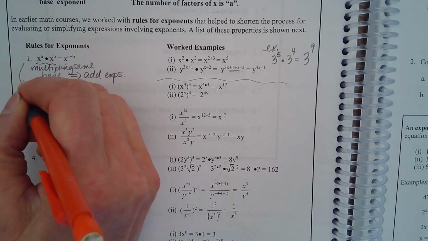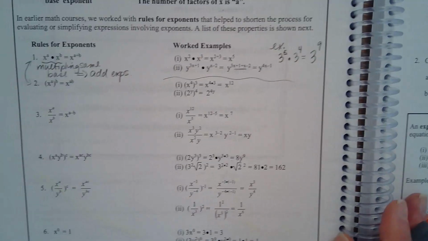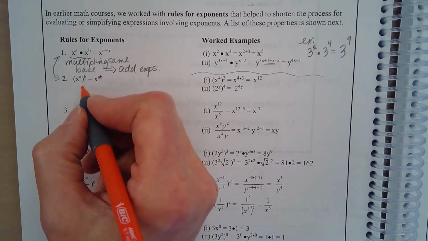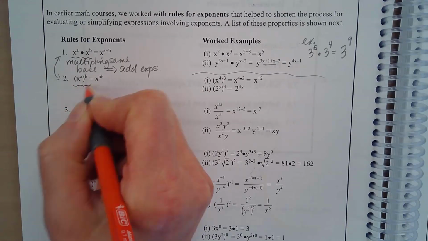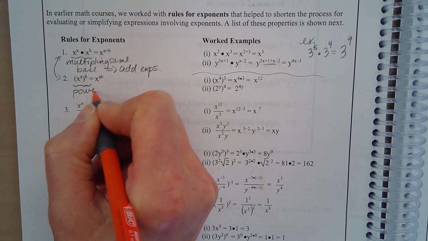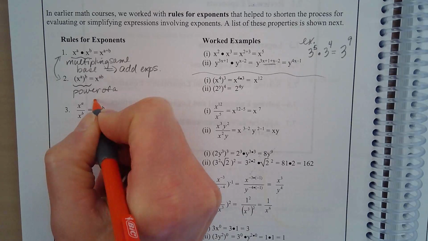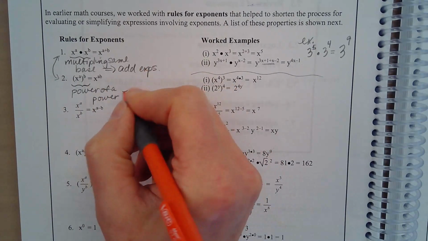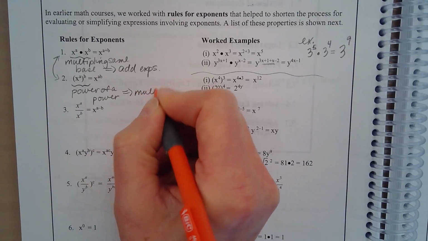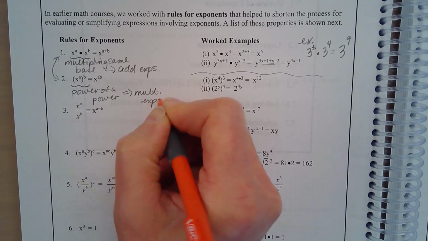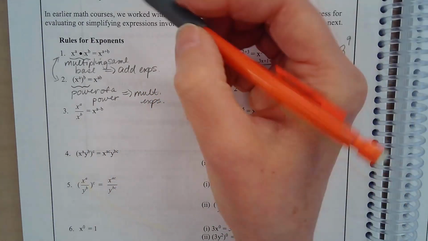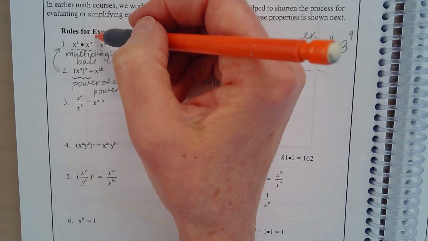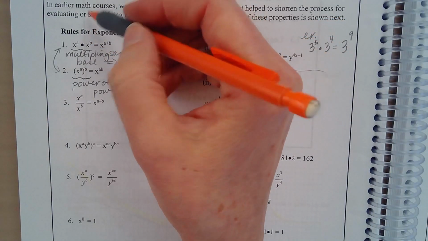Again, here now we have dividing 2 bases, dividing the same base. So this is actually the opposite of rule 1, right? We have the same base multiply, so we add them, same base divide. It kind of makes sense to me. We subtract the exponents.